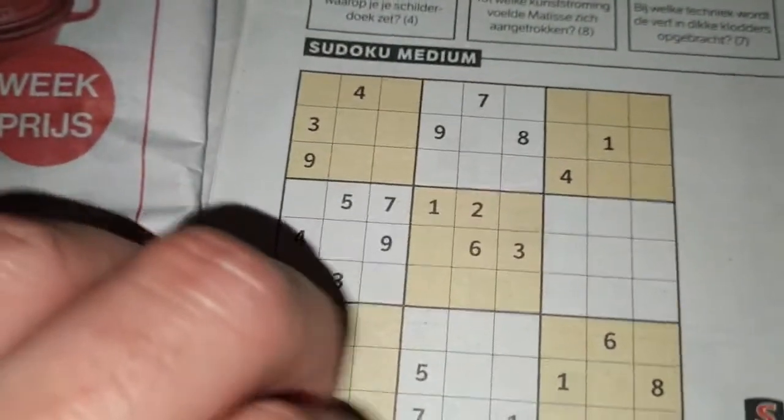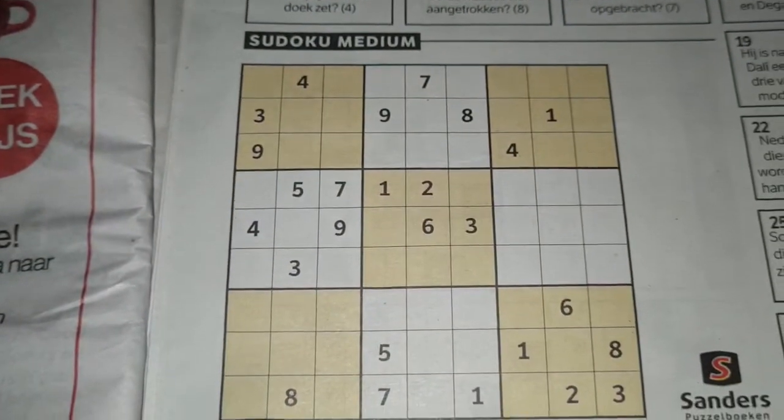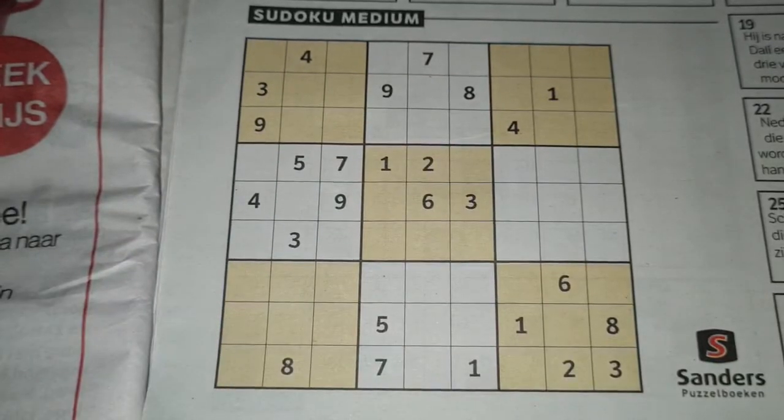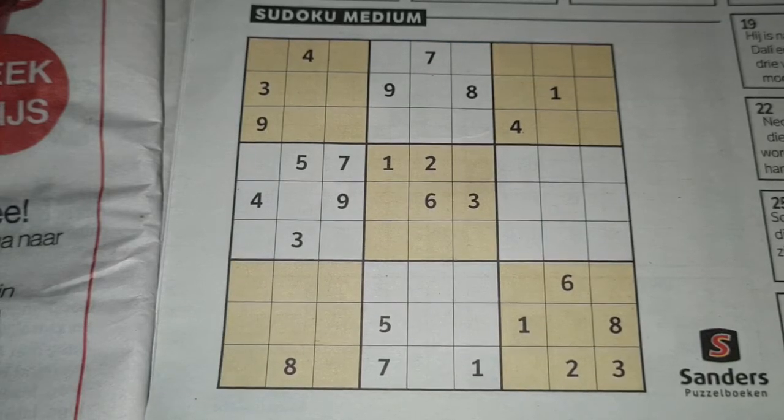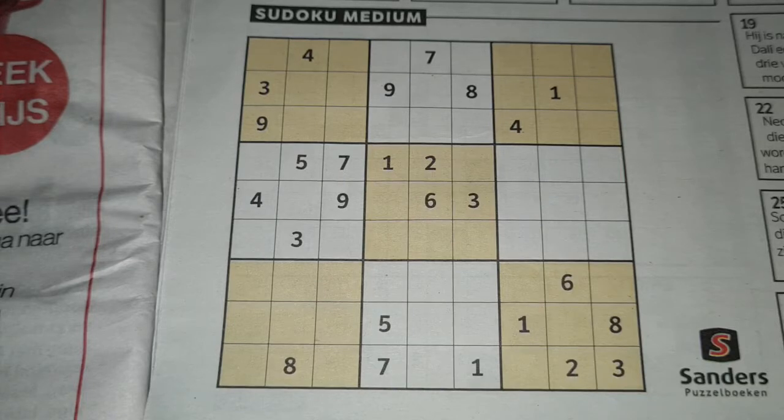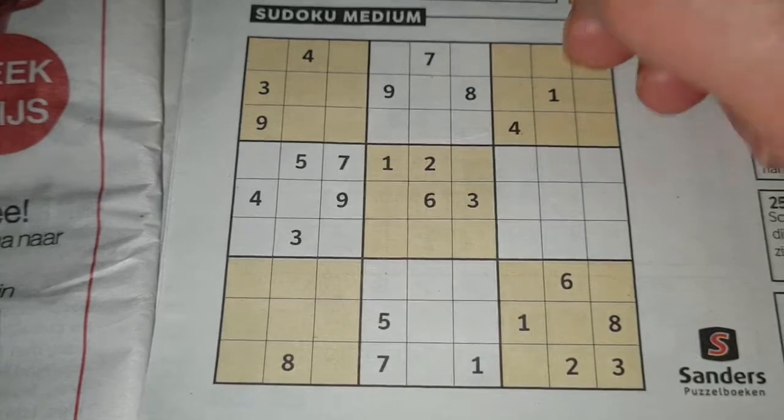So now it's time for the medium Sudoku. Yes, again, the daily practice continues. And this one will be number 3611.